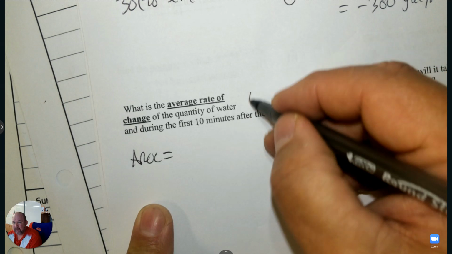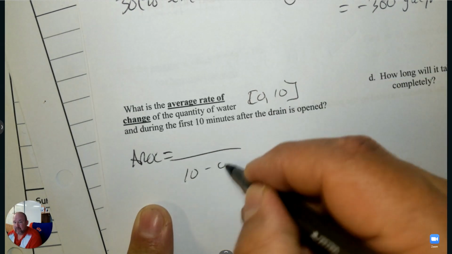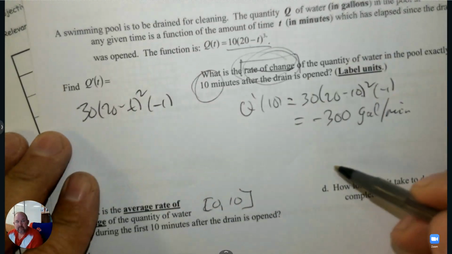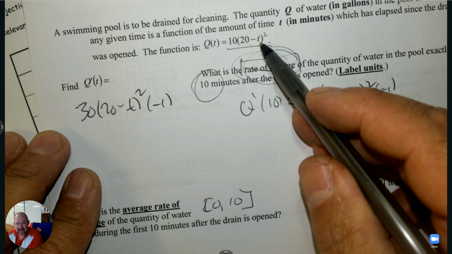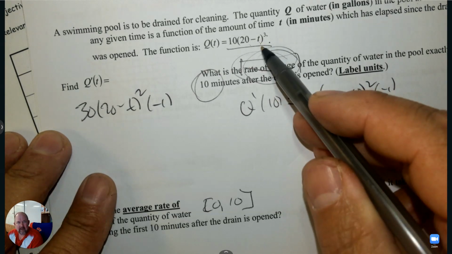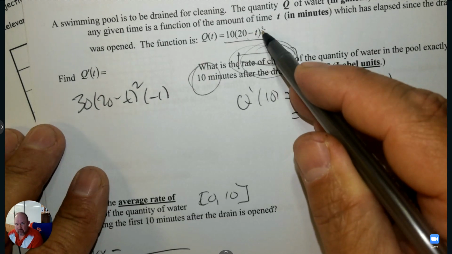So the first 10 minutes means from 0 to 10. So those are my numbers I'm using. So we have 10 and 0. I plug that into here. So if I plug in 10, I get... let me try that. 20 take away 10 is 10. 10 cubed is 1,000. I get 10,000.